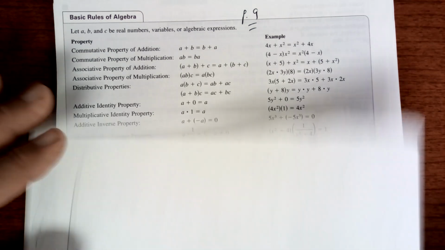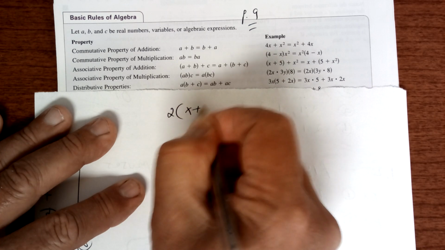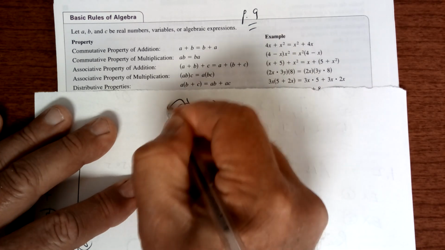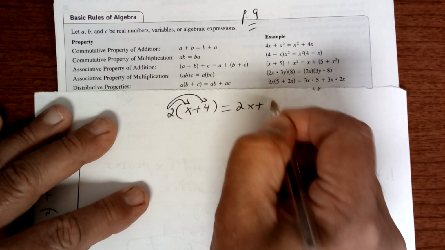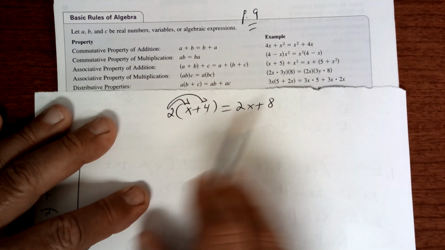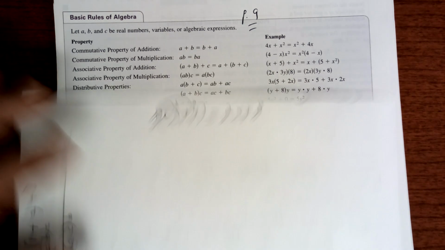Distributive property, most kids know that. So if you have 2 times x plus 4, you would have to distribute the 2. Like I pass papers out to the class. So it's 2x plus 8, right? 2 times 4 is 8, and 2 times x is 2x. That's called the distributive property.